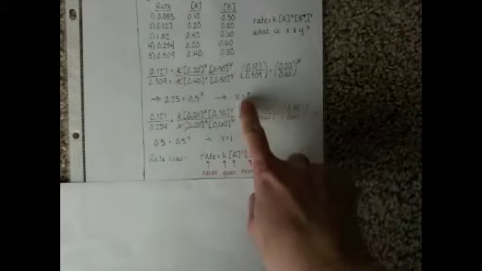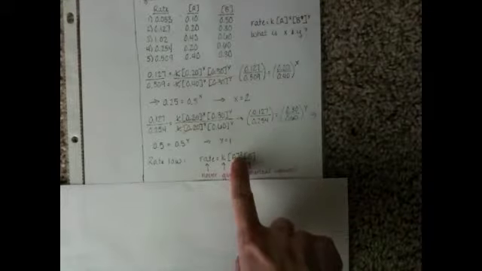Once we have our exponents figured out, we just rewrite the rate law using the actual values of the exponents instead of writing x and y. So we found that the value for x was 2. We plug that into our new rate law, and the value of y is 1, and we plug that in. And our rate law is now rate equals K times A to the 2 times the concentration of B.